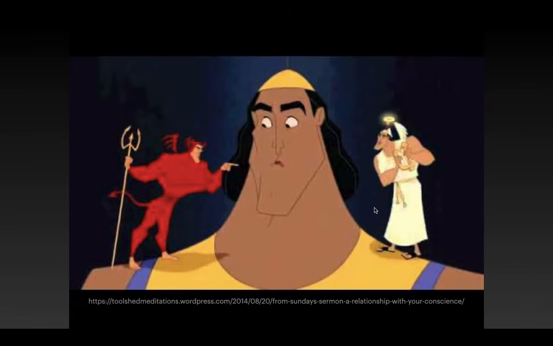So this is a very common cartoon depiction of what the id, ego, and superego look like, right? The id is like the devil, just wants to have fun. The superego is like the angel, wants to always do the right thing. And the ego is in the middle, trying to figure out how to balance between them.